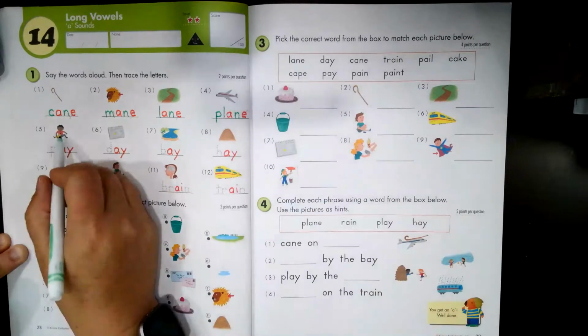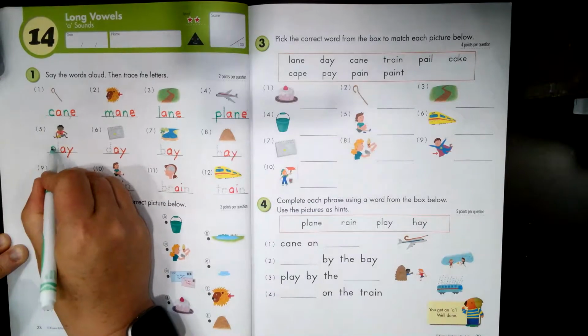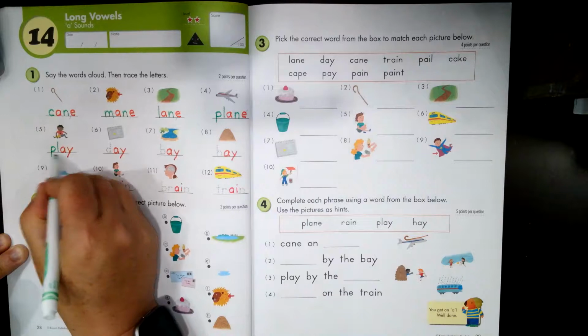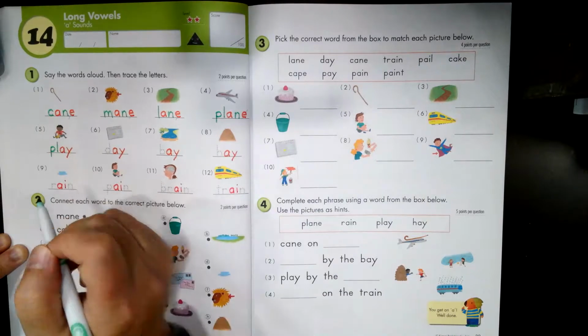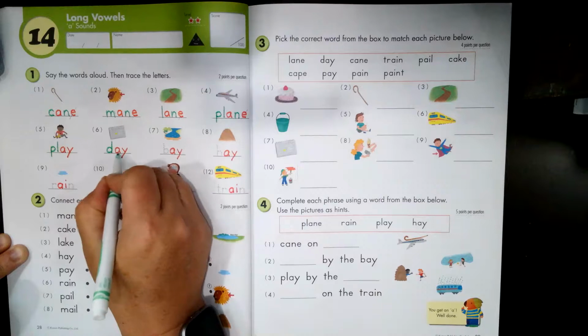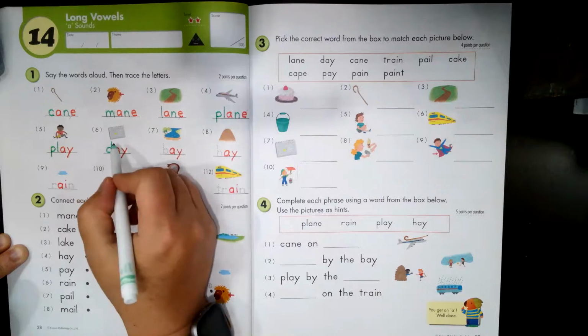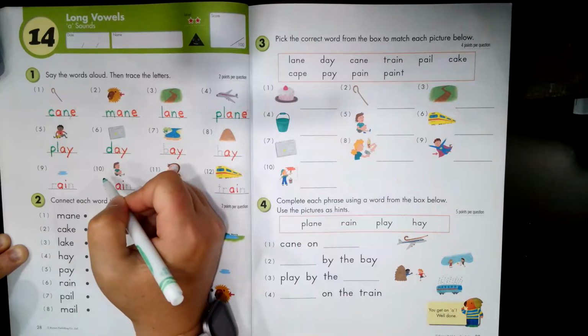All right, so here's a child playing, and the word is play, play. The boy can play with his truck. D, this is a D. We start in the middle for a D, up and down. D, A, day, day. The day is marked in yellow on the calendar. Day.